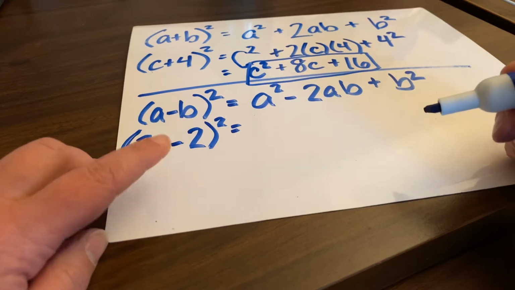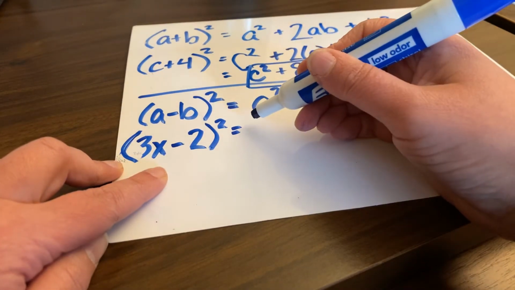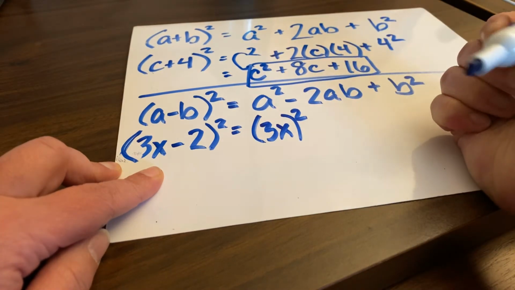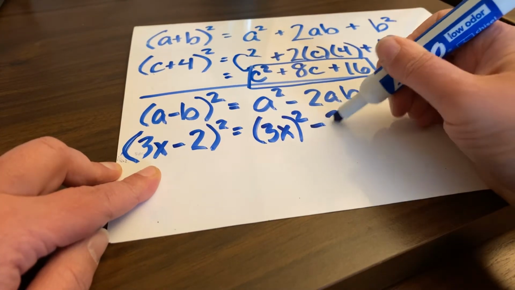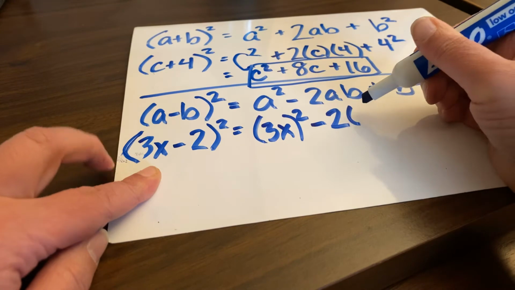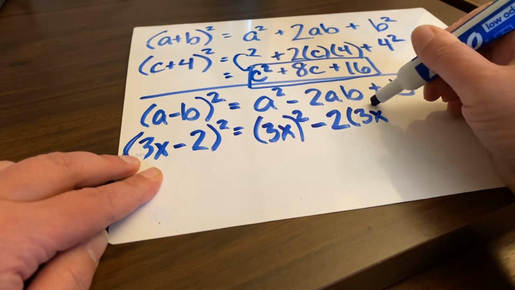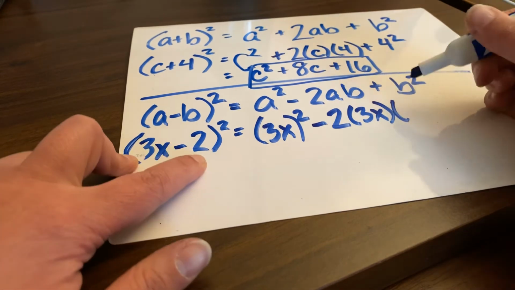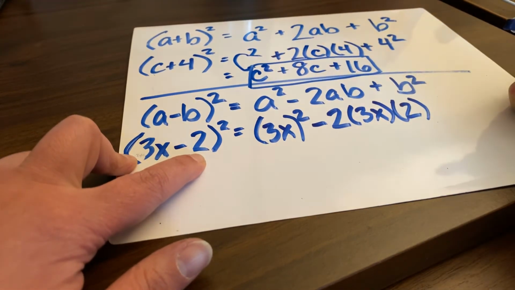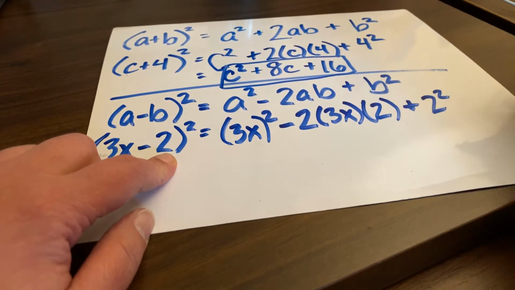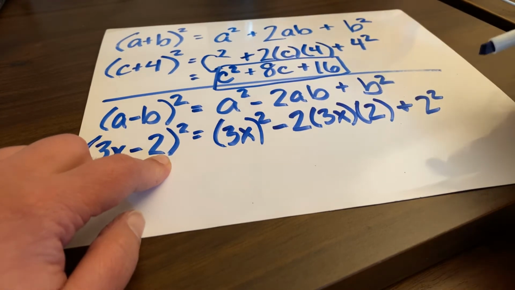We're going to square that first term. So that'll be 3x squared minus 2 times a, which stands for your first term, which is 3x, right? Times b, which is the 2. And then plus 2 squared, right?